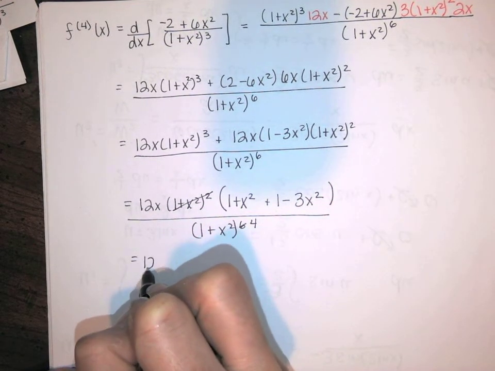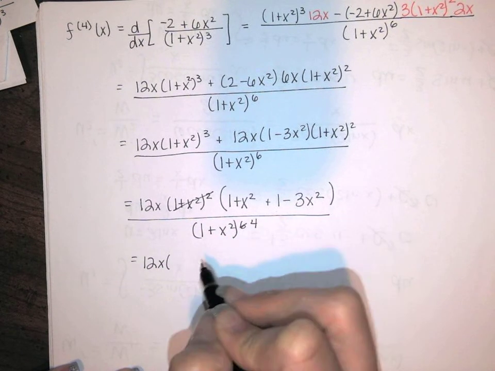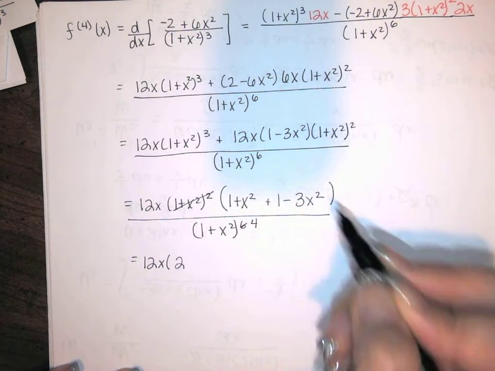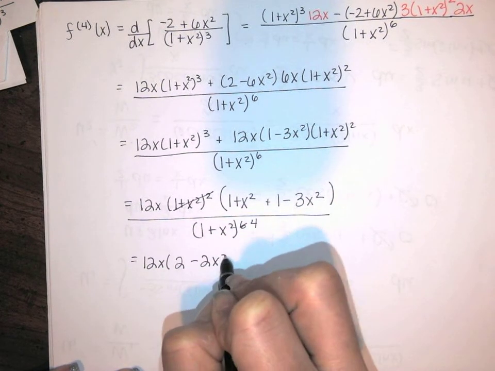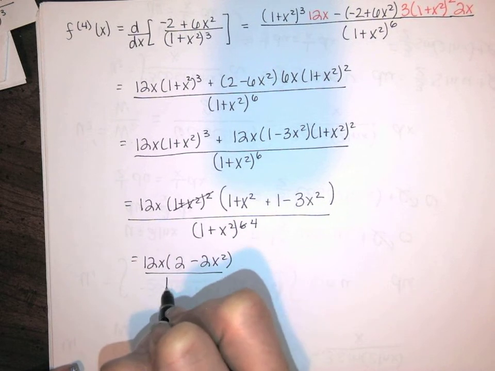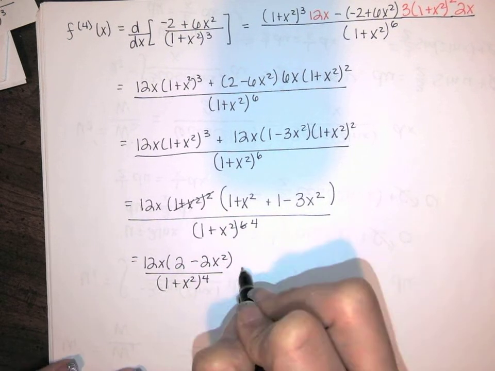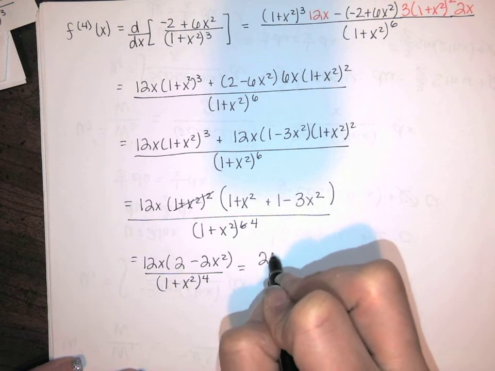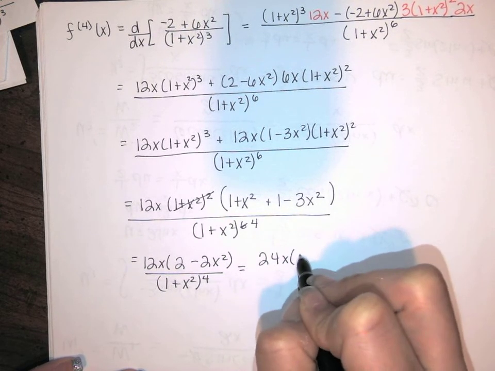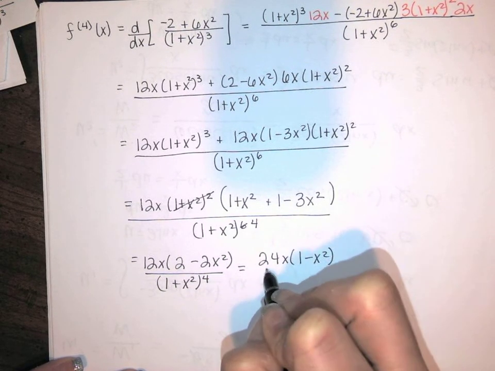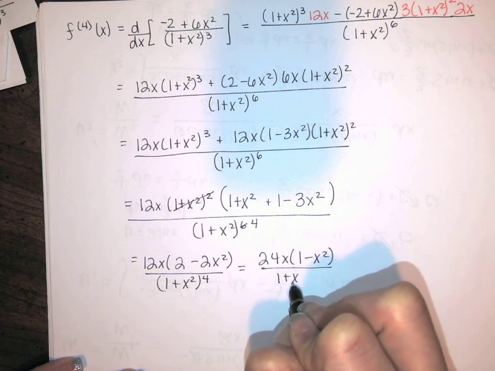And now I've got a 12x times the quantity 2x squared minus 3x squared, which is negative 2x squared. Okay, and we could factor out a 2 from that as well. So I've got 24x times 1 minus x squared all over this.